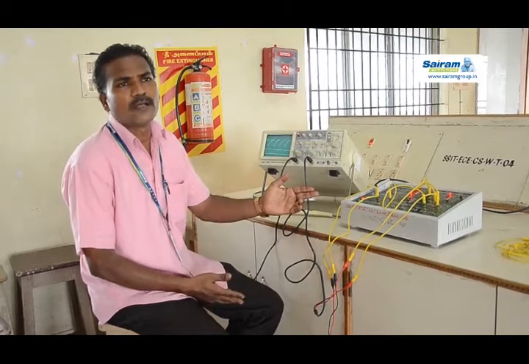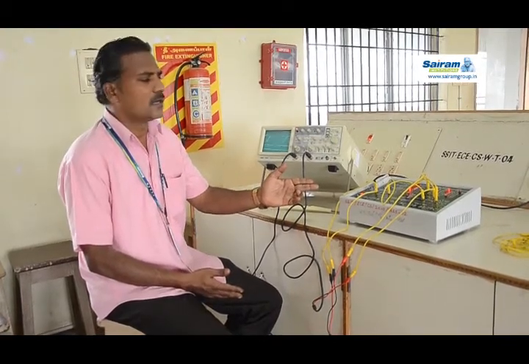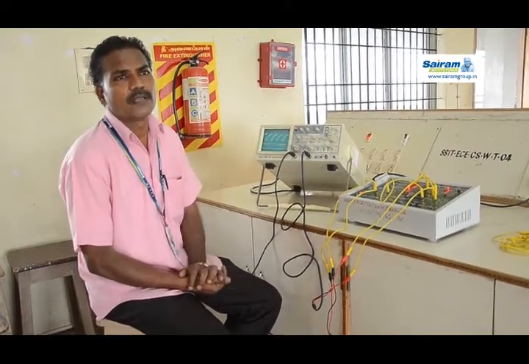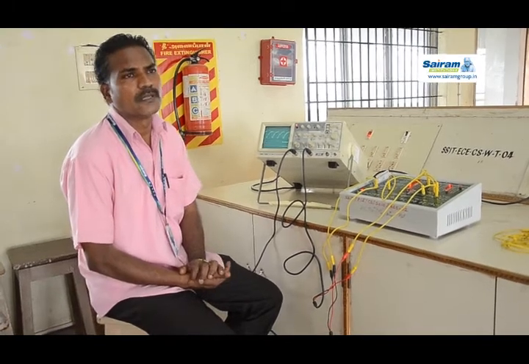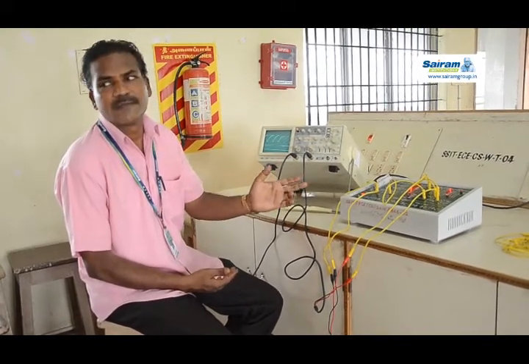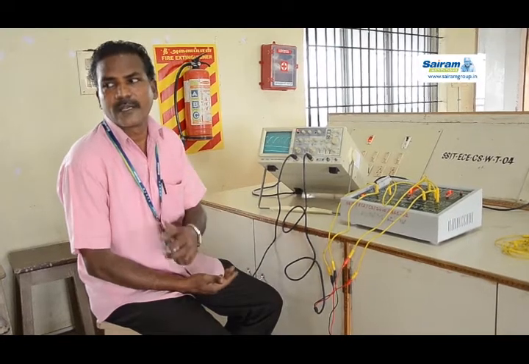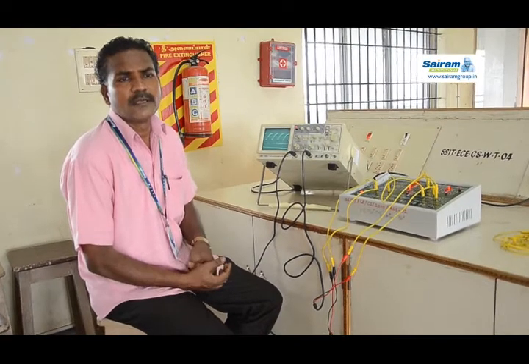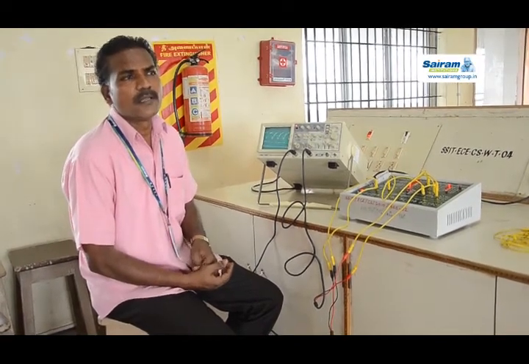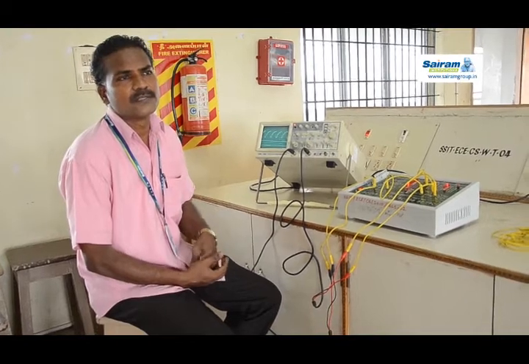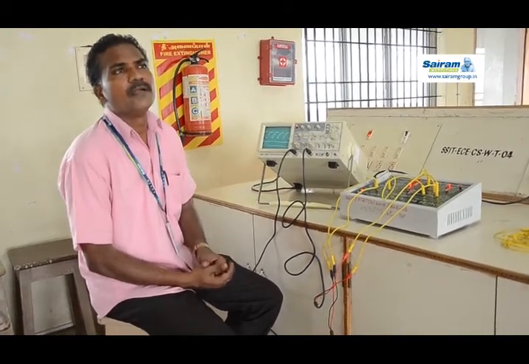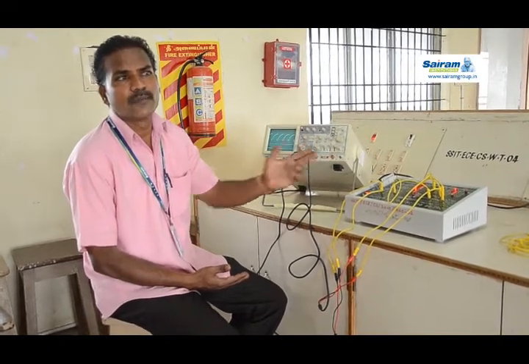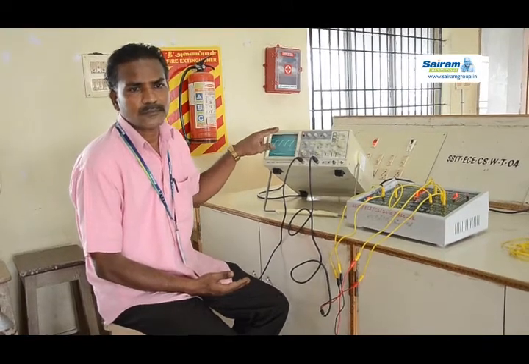With the help of the analog signal sampling and reconstruction trainer kit, you can sample the signal. It is the same as we discussed in the FM experiment. The modulating signal is generated in the trainer kit itself. Similarly, here also the modulating signal is generated in the trainer kit itself, and you can set the frequency and you can set the amplitude in the trainer kit with the help of CRO, right?